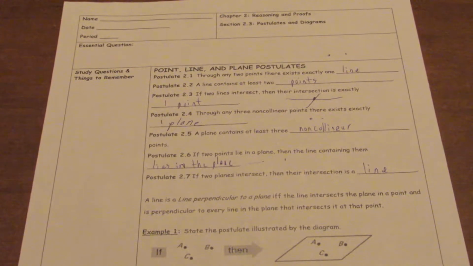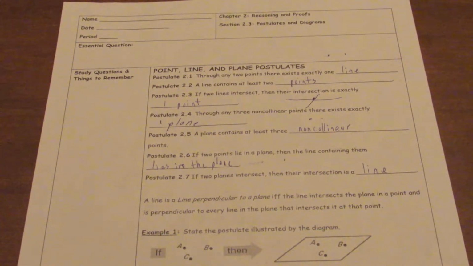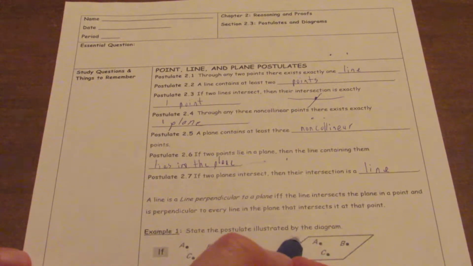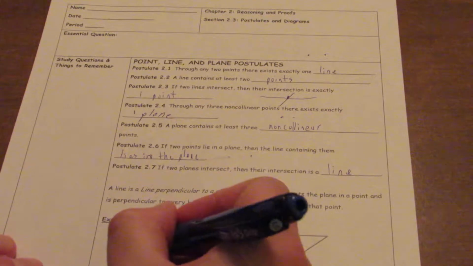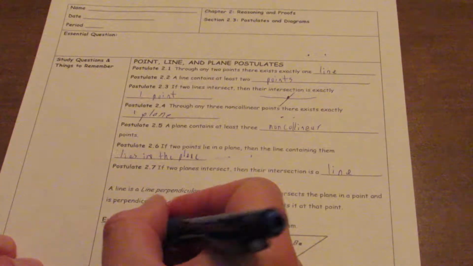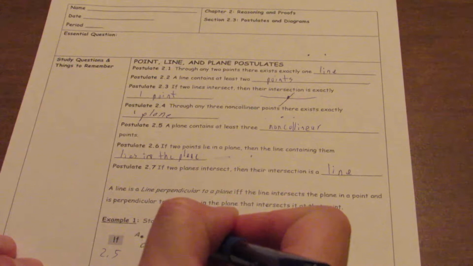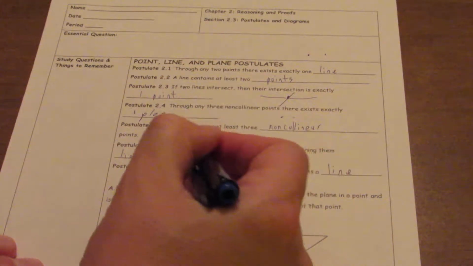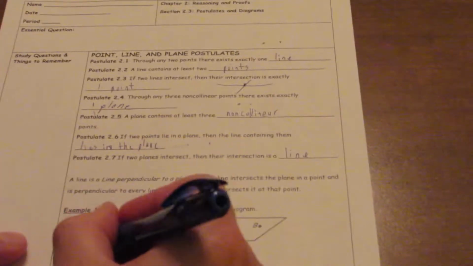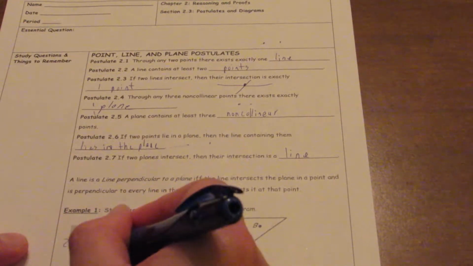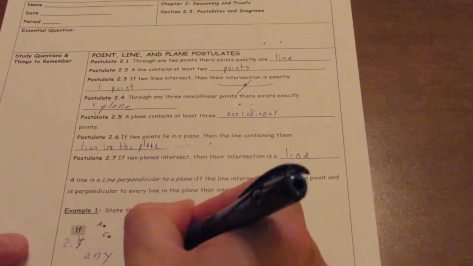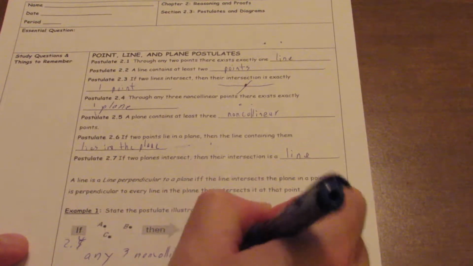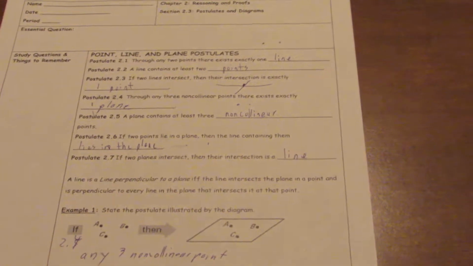So example 1, state the postulate illustrated in the diagram. So we have 3 points here that aren't on the same line. This is a plane. So this is 2.5. Actually, do 2.4. So through any 3 non-collinear points, because the 3 non-collinear points come first, not second. So it's 2.4, not 2.5. Any 3 non-collinear points, then there's exactly one plane.